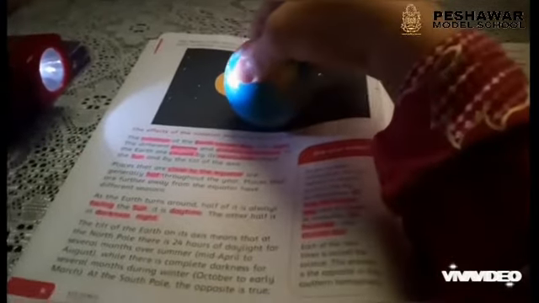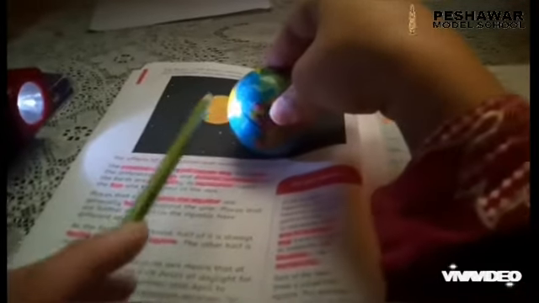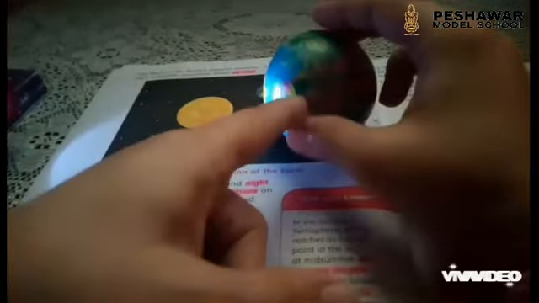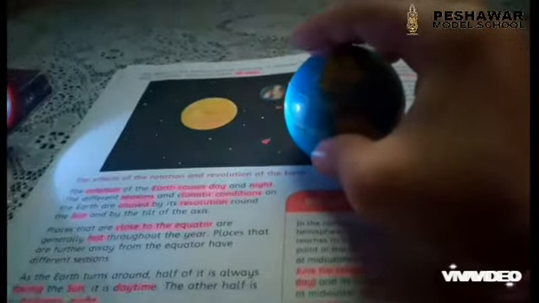Now see, this is Australia and it faces the sunlight. So it has day. But on the other side, there is Brazil and it doesn't face the sunlight. So there is night. Now look, the Earth rotates from west to east. With this rotation, now Brazil faces the sunlight and Australia doesn't face the sunlight. So there is day in Brazil and night in Australia. So rotation causes day and night.